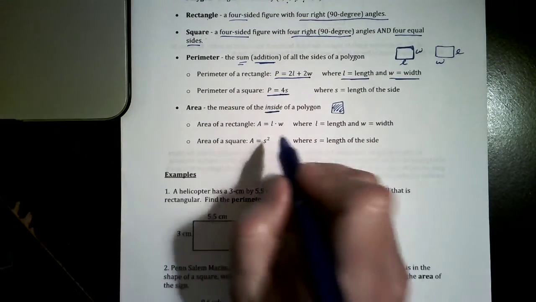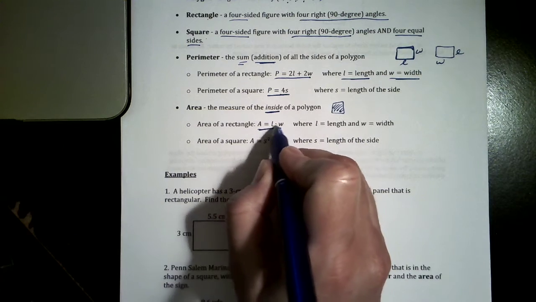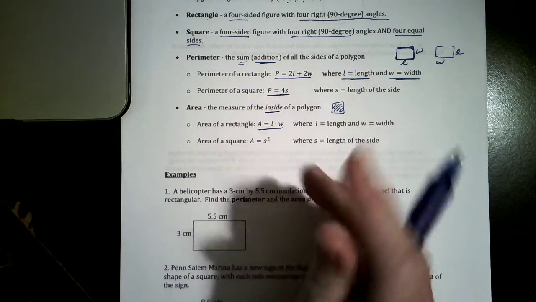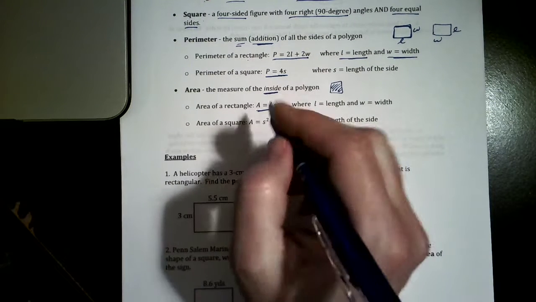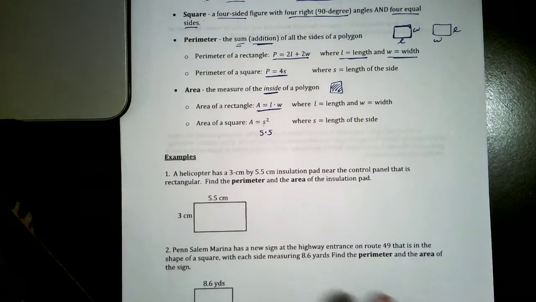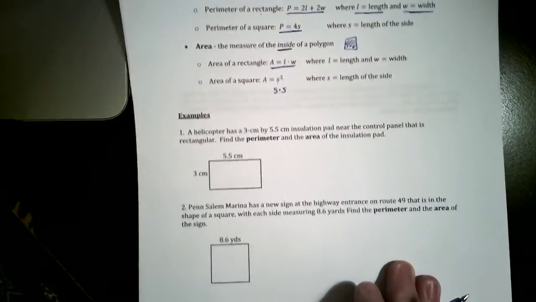Okay, so the area of a rectangle is length times width. And again, because it's multiplication, you could do width times length. It doesn't matter the order that you do that in. And the area of a square is S to the second power, or just S times S, if you'd rather do it that way. So I just have 3 quick examples that I want to do with you.